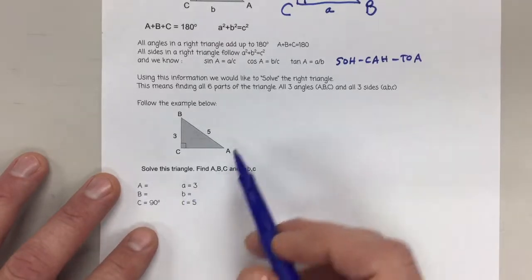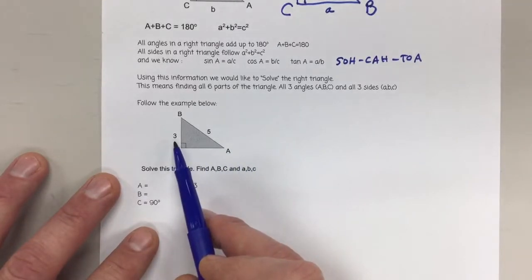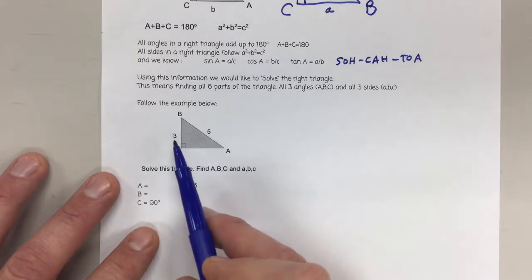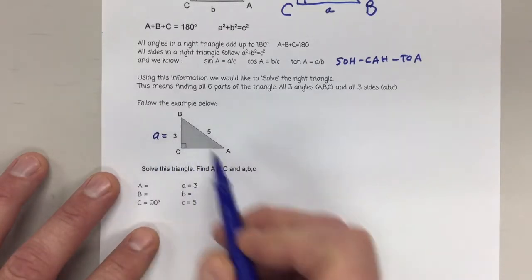So C is 90. Notice I gave you this side, which is 3, which happens to be opposite of angle A, which means that 3 is lowercase a.